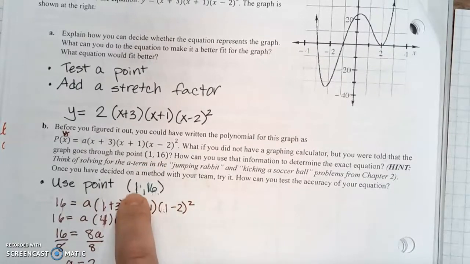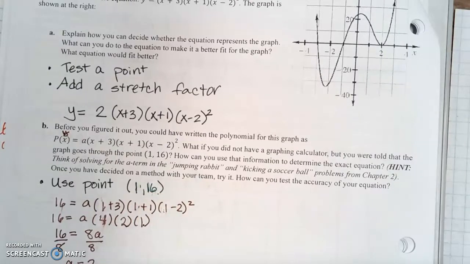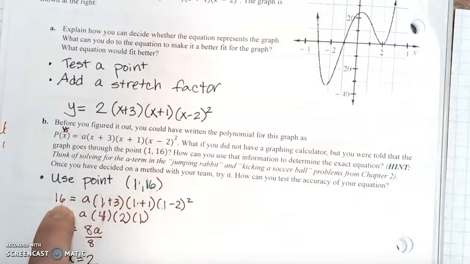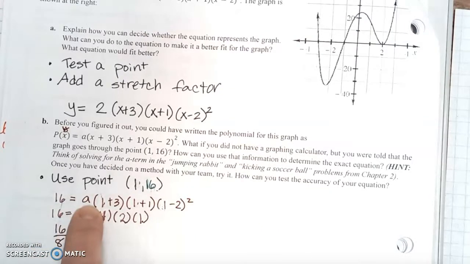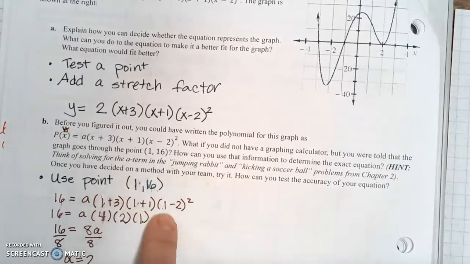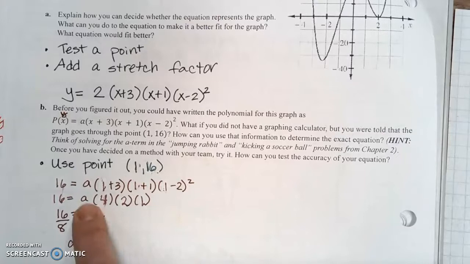So we're going to plug in 1 for x, and we're going to plug in 16 for y. Even though they wrote it in function notation, P of x, that's where the y goes, okay? So our y is 16, that gets plugged in there. For right now, we're just going to write our stretch or compression as an A, and then plug in 1 for x here, 1 for x here, and 1 for x here. Then we just simplify and solve for that A.